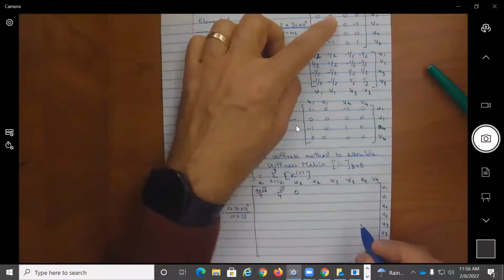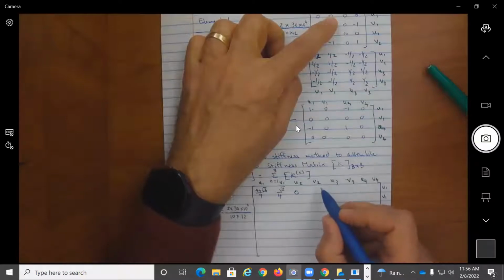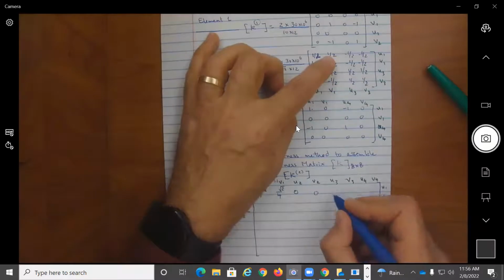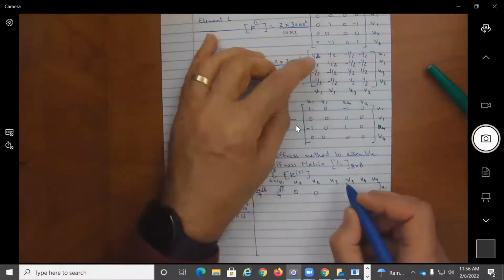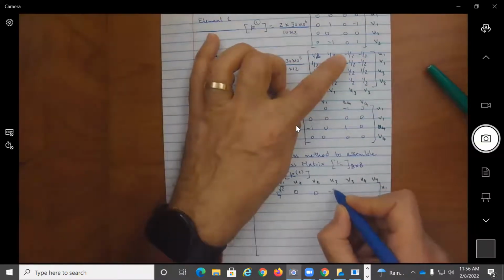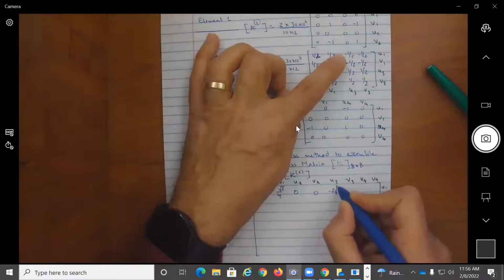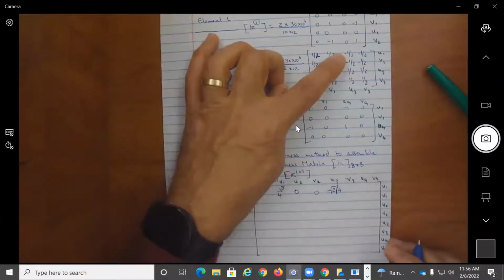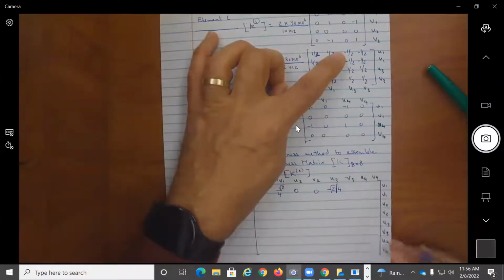And then I'm looking at U1, V2, which is a 0. Here is this contribution that's going to come, and this is going to come as minus the square root of 2 divided by 4.